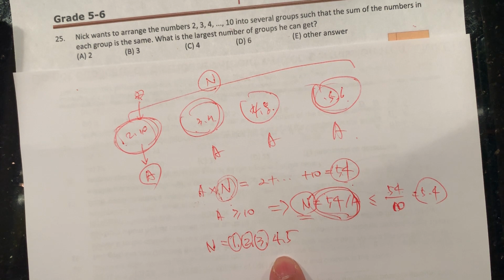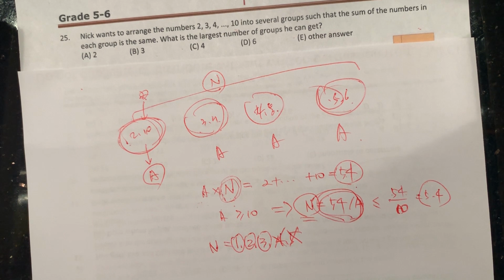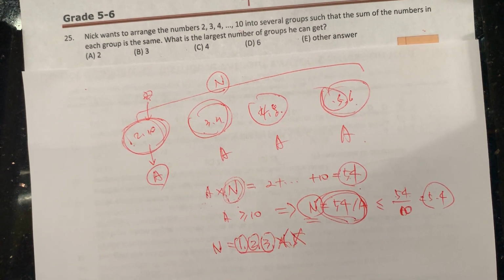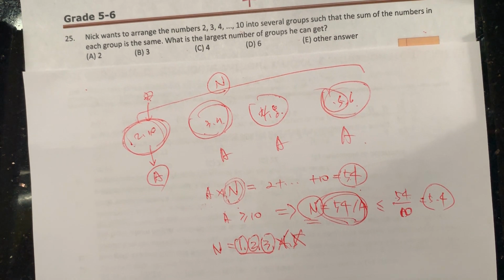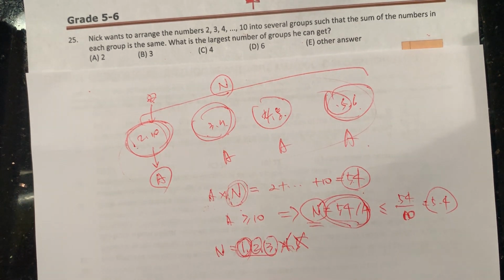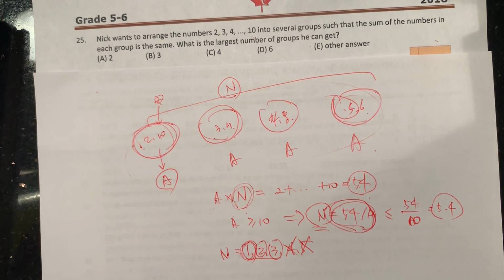But 4 doesn't divide 54, neither does 5. So this is not a possibility. Surprisingly, we have just three possibilities for grouping these numbers so that the sum of each group is the same.